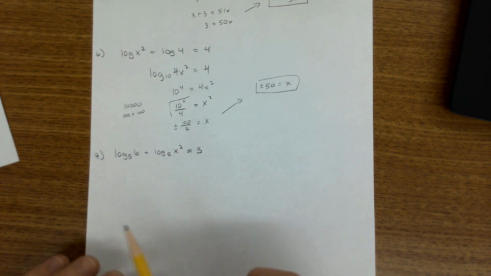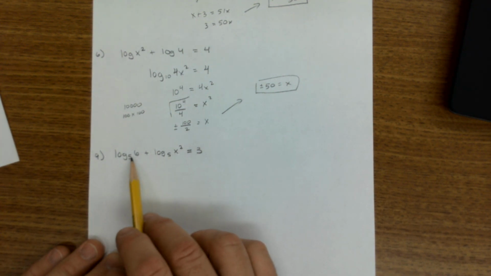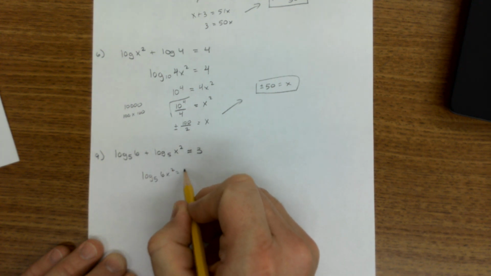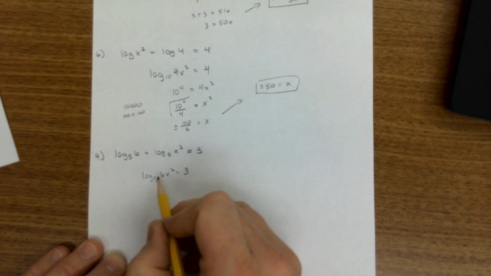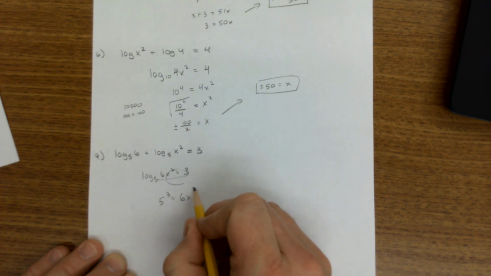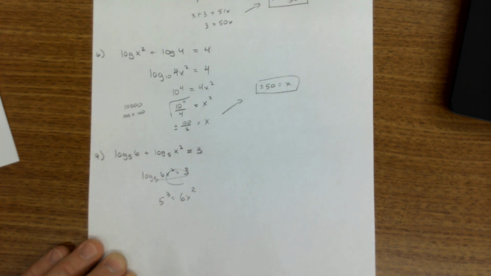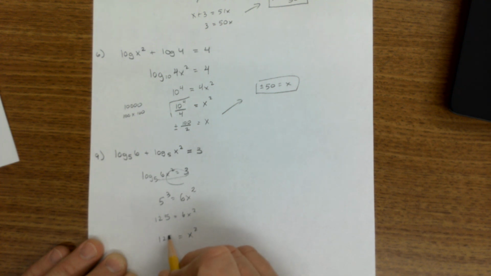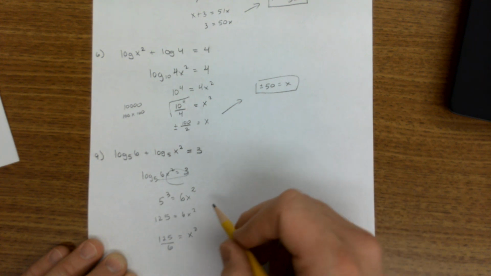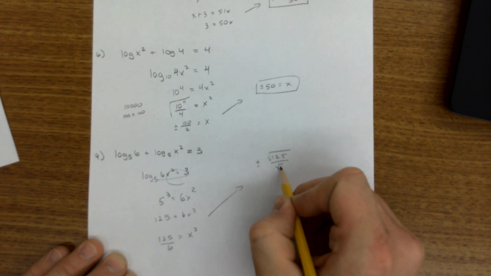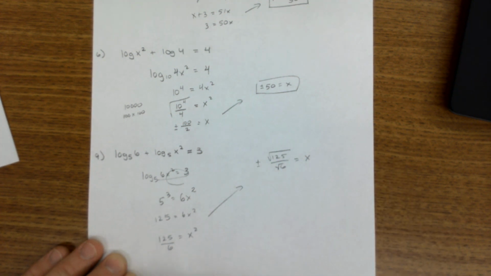All right, number 9. Same thing here. We're going to put them together with multiplication. So I have log base 5 of 6x squared is equal to 3. Now I can convert it and say 5 to the 3rd is equal to 6x squared. 5 to the 3rd is 125, which is equal to 6x squared. Divide that over, 125 divided by 6. And take the square root, plus or minus root 125 over root 6, because I took the square root of the top and bottom. That's what we do.